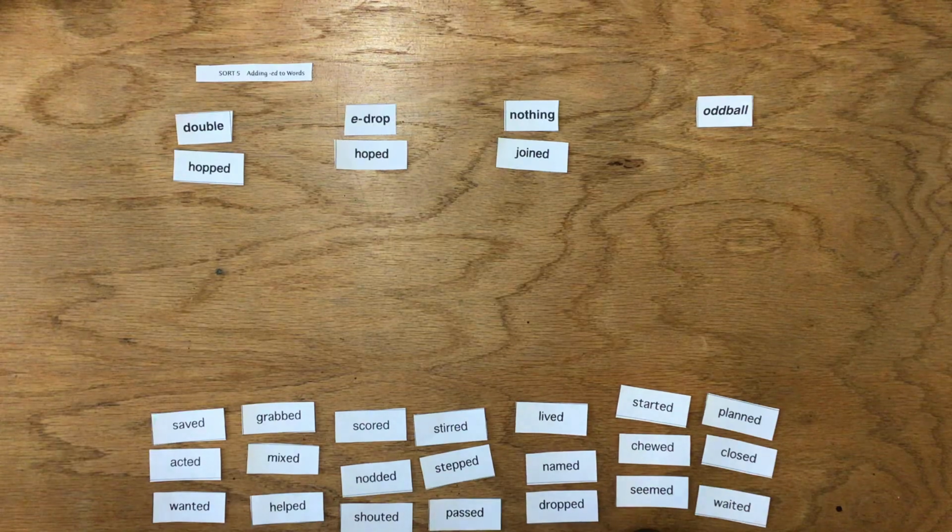Today we're looking at when we have a word and we want to add an ed. Many times we add an ed when we want to make the word a past tense. Like I jumped on the trampoline, or I mixed up the cookie dough. So we're adding an ed. And different things happen when we add an ed.